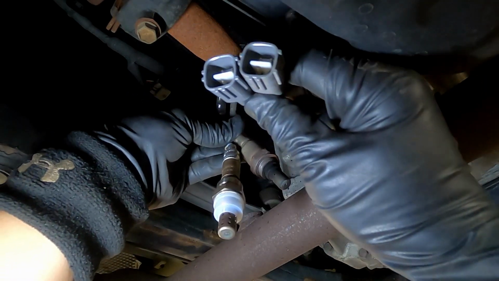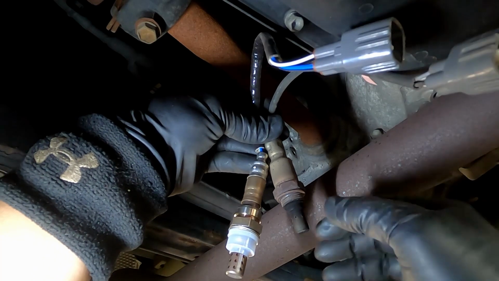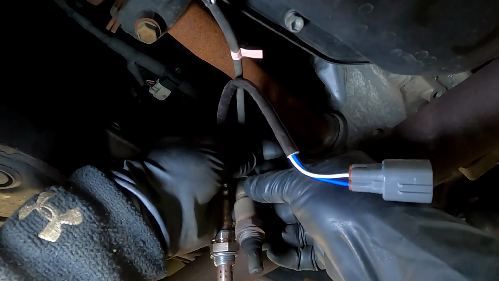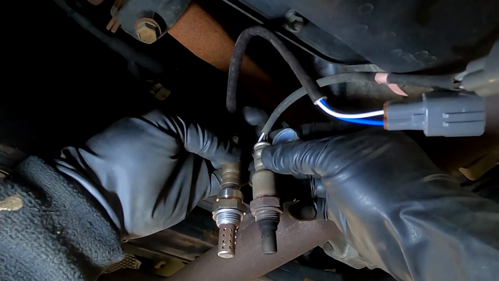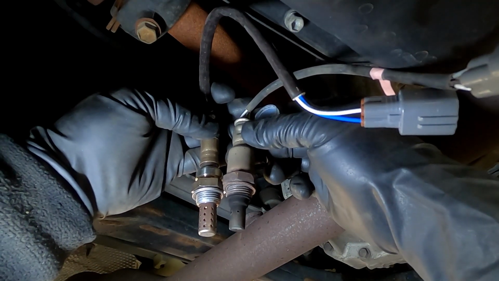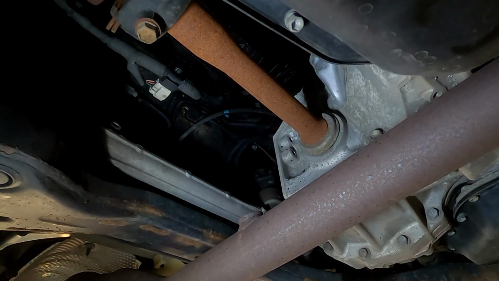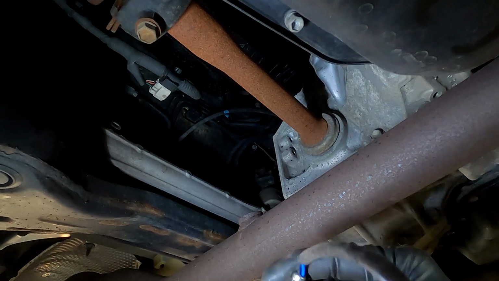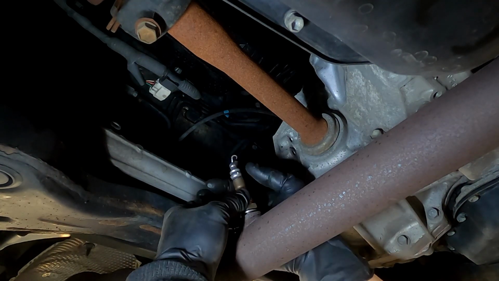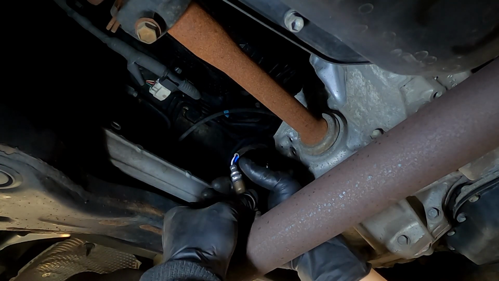And also check the O2 sensor itself so that they fairly match each other, and make sure the thread is the same. Always check, guys, so you don't regret your order of the O2 sensor and don't have to waste some time.